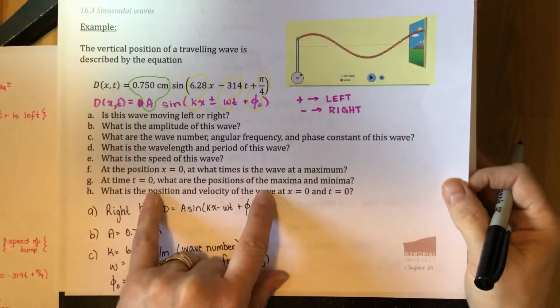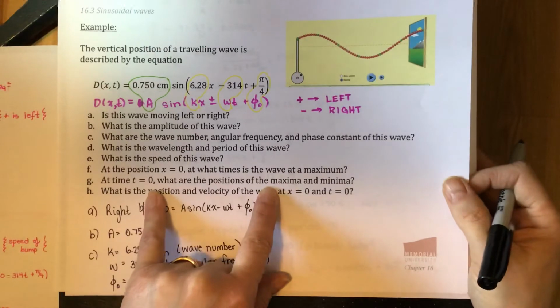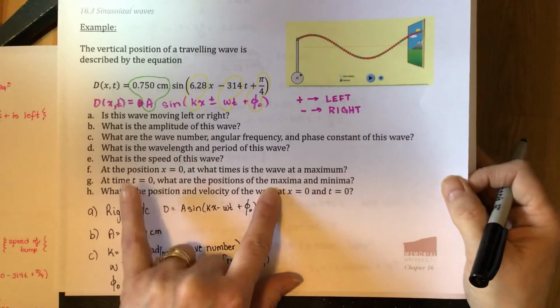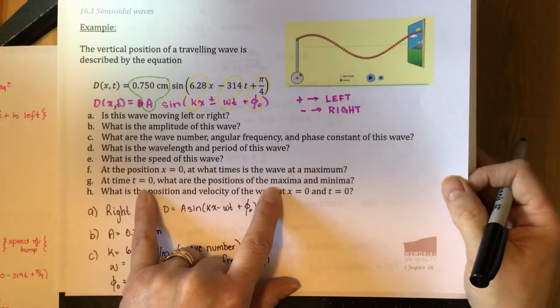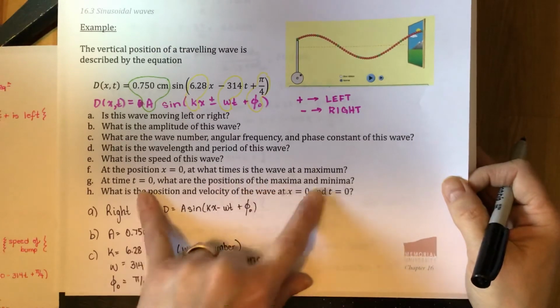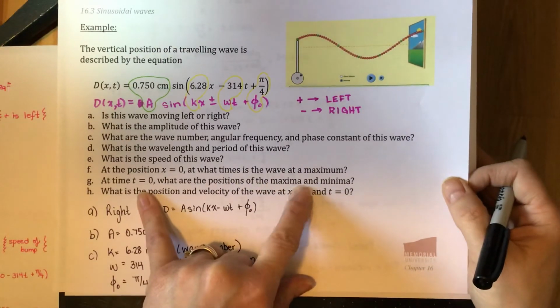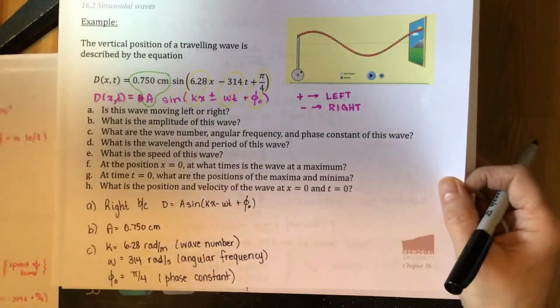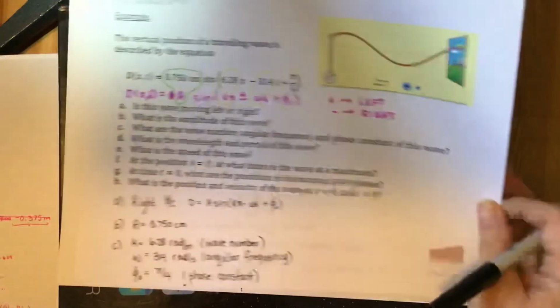Next we'll go on to part G, and this is going to get us thinking more about the repetition of that wave. At time t equals 0, so we're looking at a snapshot, where are the maxima and the minima? Where is the wave at the amplitude and at the negative amplitude? It's the next part we'll look at. Grab a fresh sheet of paper.